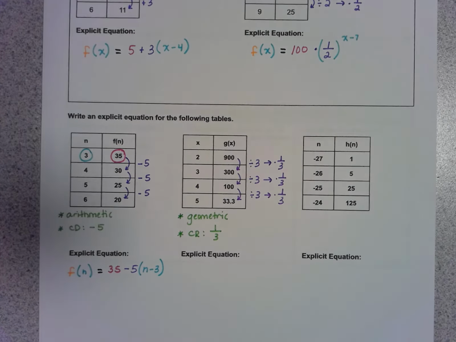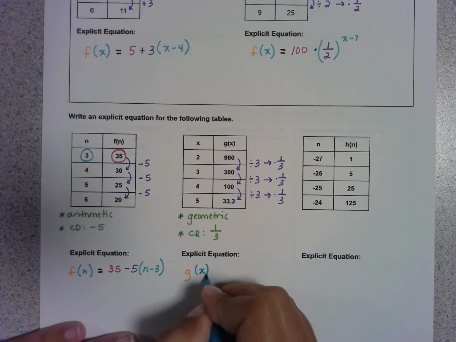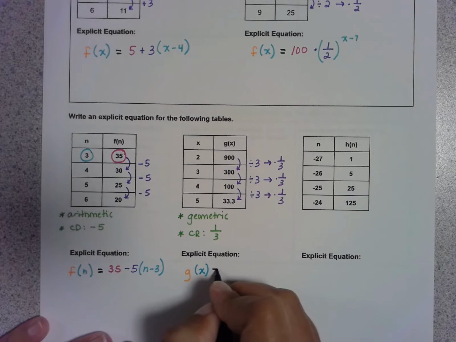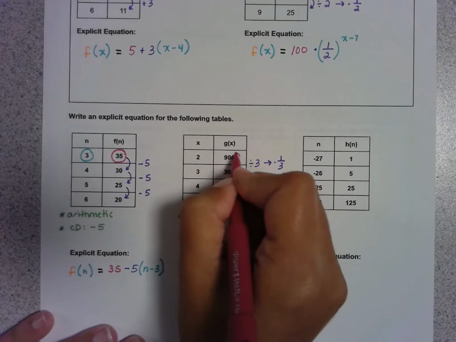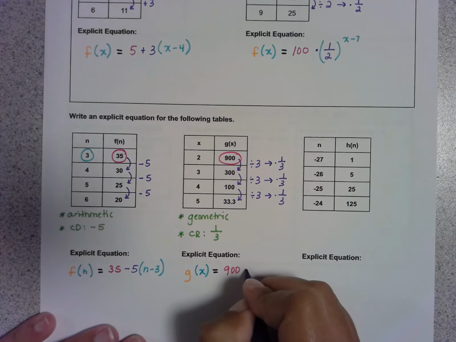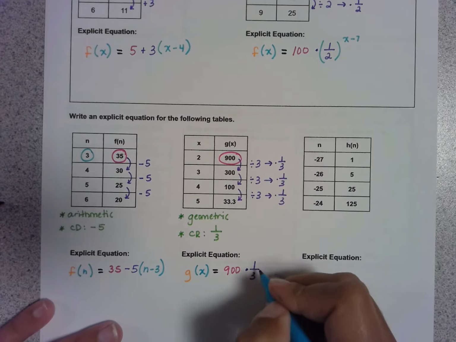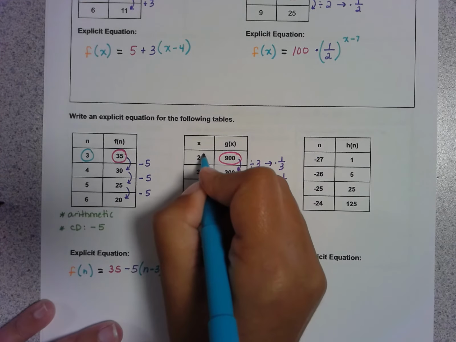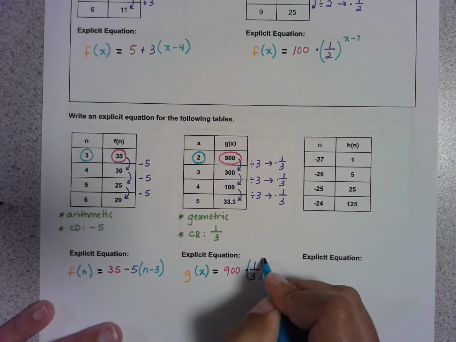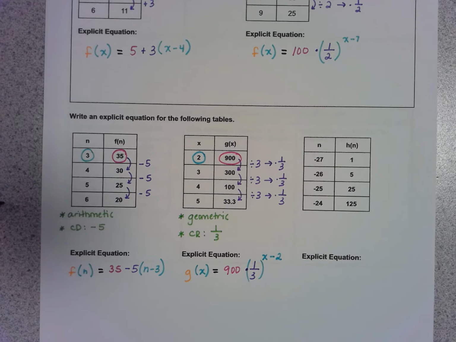So my equation is going to say g of x equals, I'm going to start with 900. My pattern is multiply by 1/3. And I'm going to do that on my exponent. I need to get back to 0, which means I'm going to write x minus 2 as my exponent. Because if I've got a 2 there, to get back to 0, I need to subtract 2.